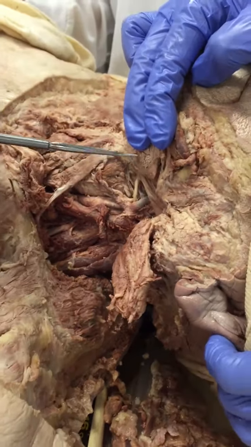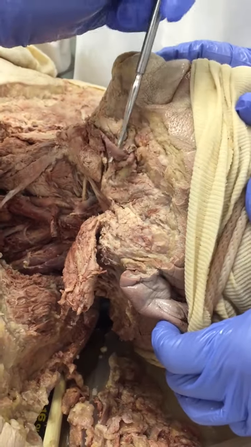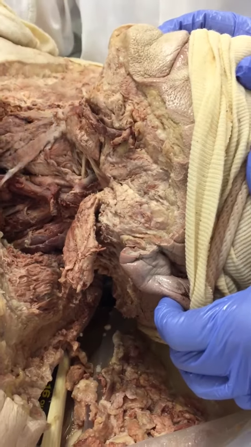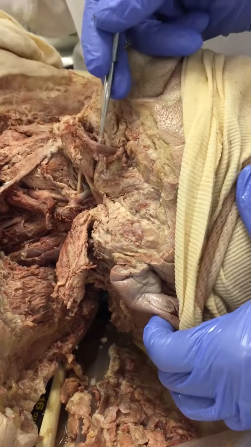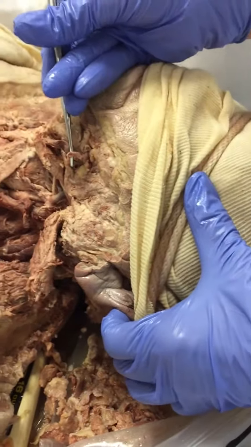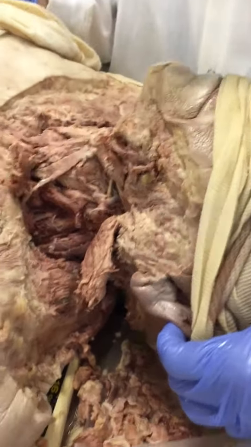Now here we have the submandibular gland and the facial artery. Here's the parotid gland over here. Let me back up a moment. I think this is vein, and that this might be the artery. Okay. So you can see the difference in color. Right. Okay.